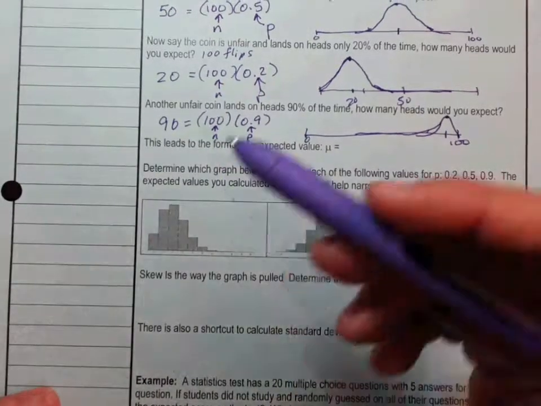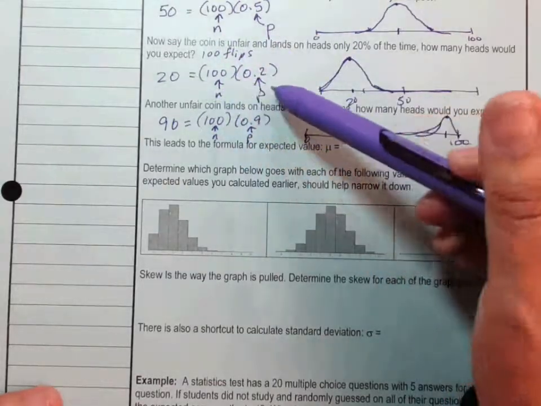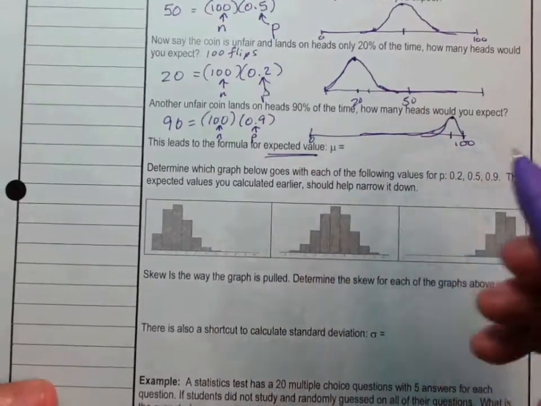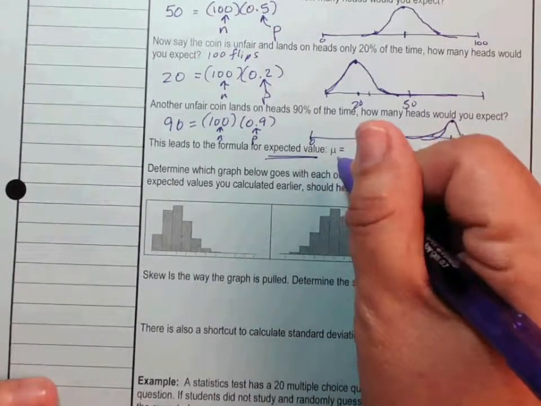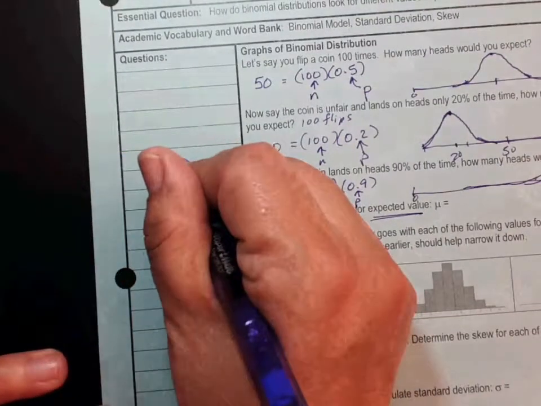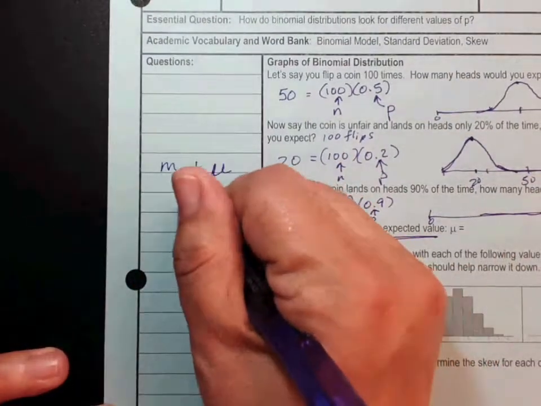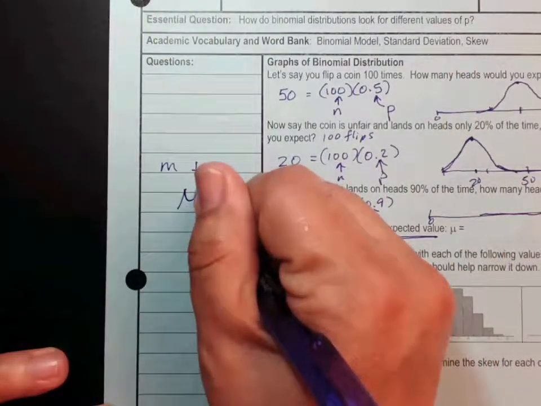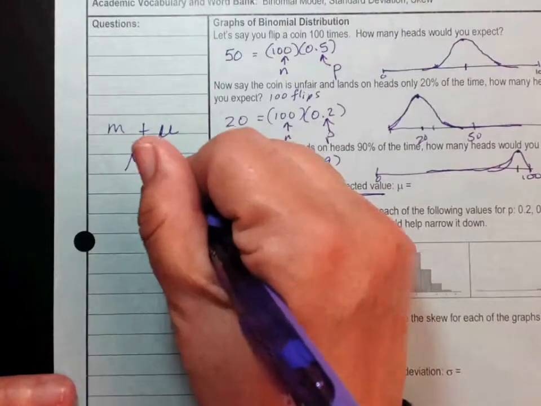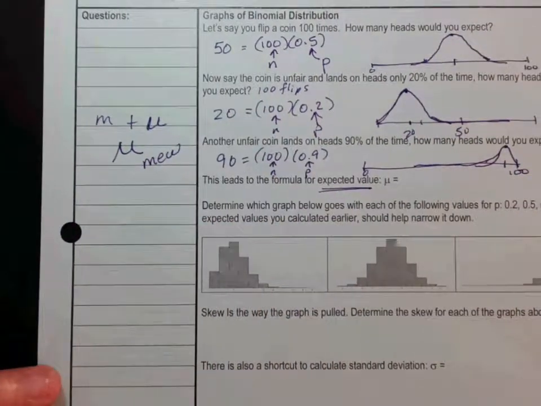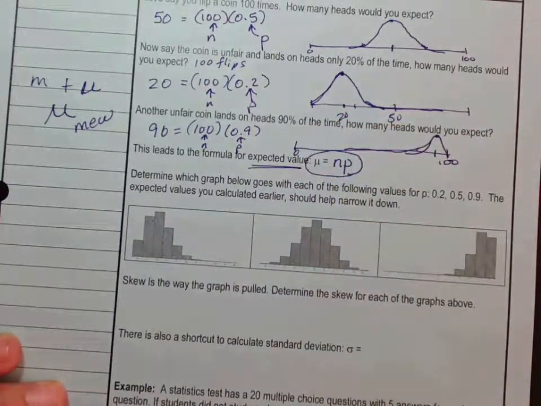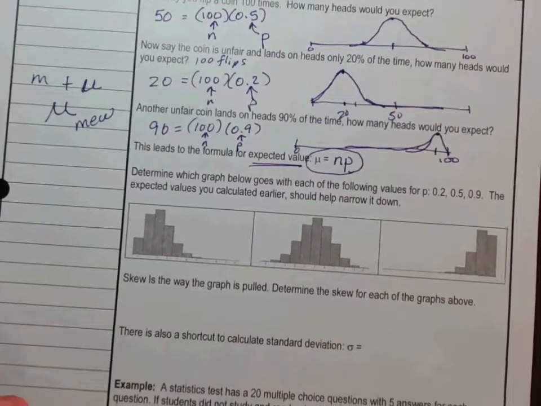So you probably noticed, what were we doing? We're multiplying n times p, n times p. All of these are expected values, how many heads you would expect, right? And the symbol for that is mu, right there. A mu looks like an M and a U had a baby, all right? You start with an M, then do a U, so it looks kind of between a U and an M. And you pronounce it mu, like a little kitten. So our formula for expected value is mu equals n, the number of trials, times the probability.